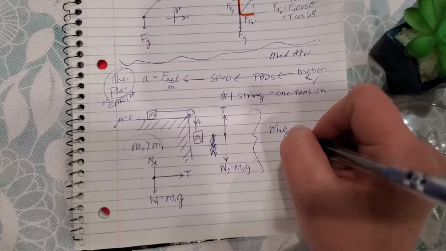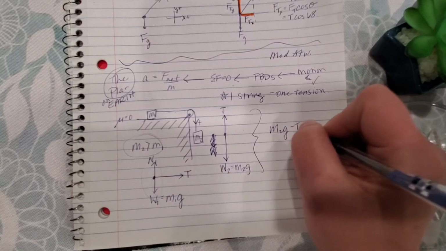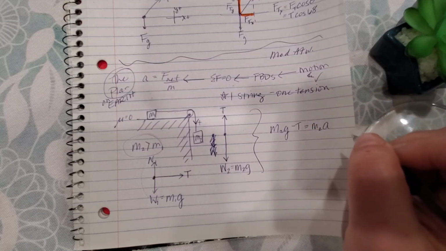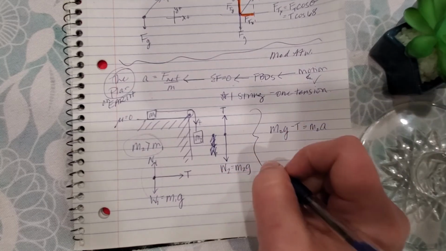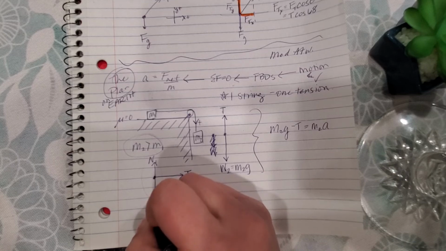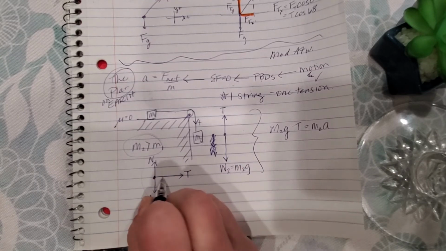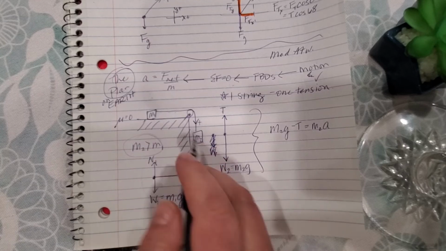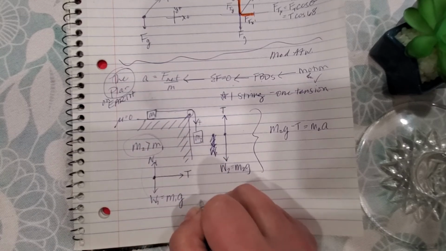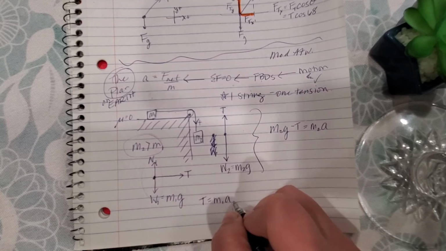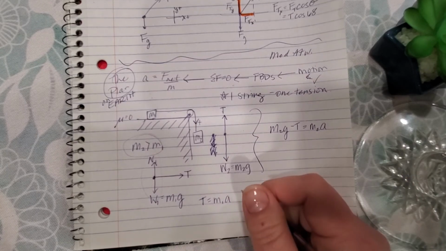So it's going to be M2G minus T on this side, and that's all going to equal MA. So says Newton. All right, let's do the same thing on this side, and we're just going to have just the one force here, and it's going to be moving to the right, so that'll be positive, and we'll have just T is equal to M1A. F equals MA, just like Newton said. All right, there we go.